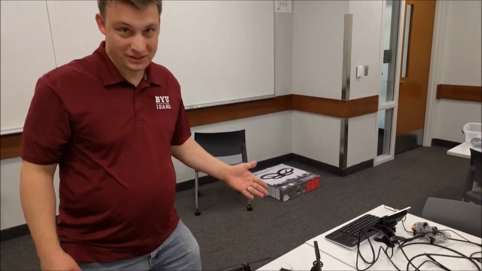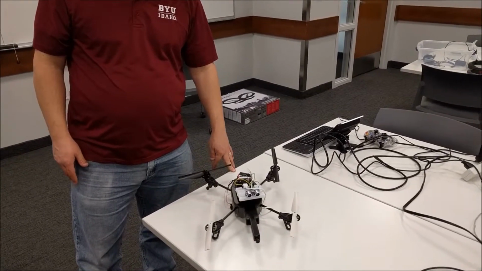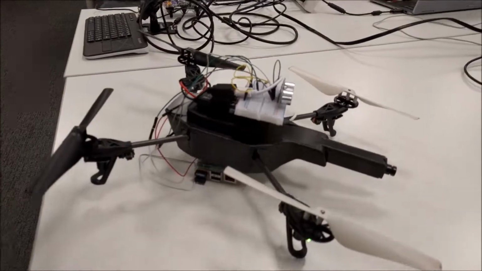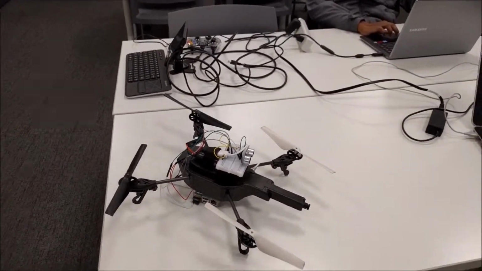One of the problems that we did run into is that this drone is not strong enough to lift even just the Raspberry Pi on its own. It would start to go up and then drift off to the edge, and even without the protoboard or anything hooked up to it, it couldn't even lift the Raspberry Pi.